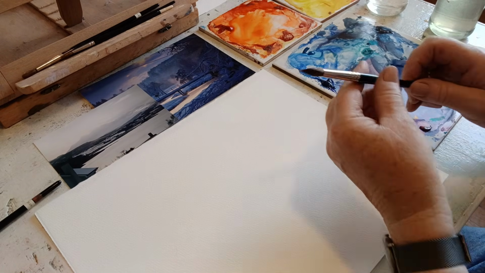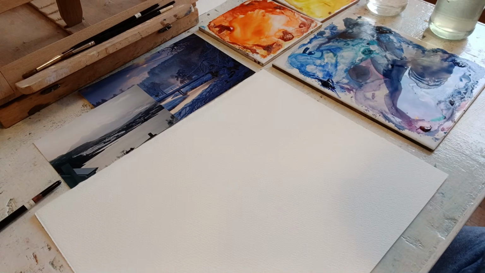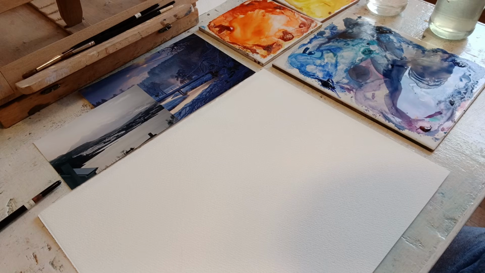I have a selection of mop brushes and 2 pots of paint, and my paper is a sheet of fine grain Arches watercolour paper.